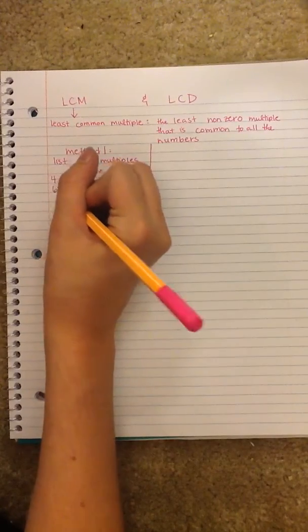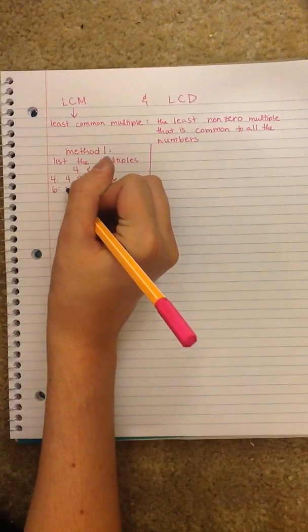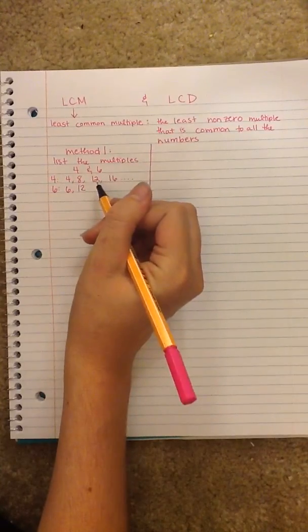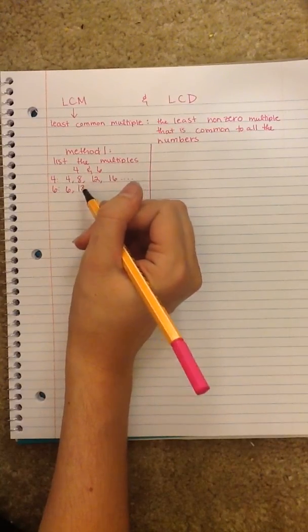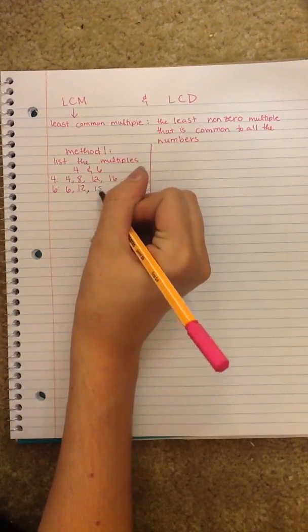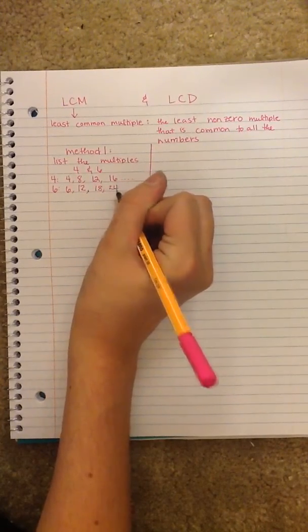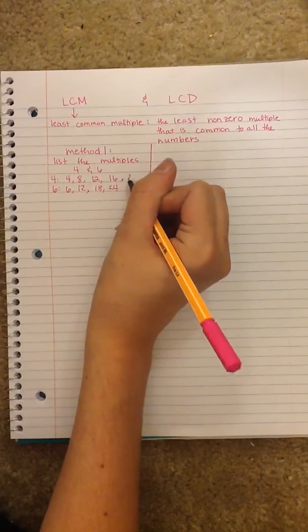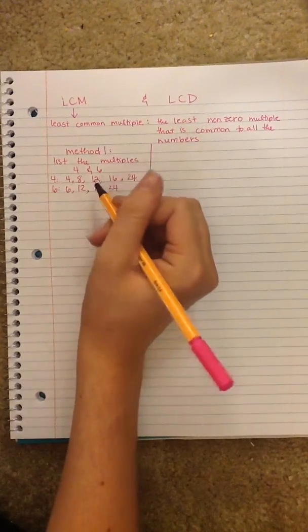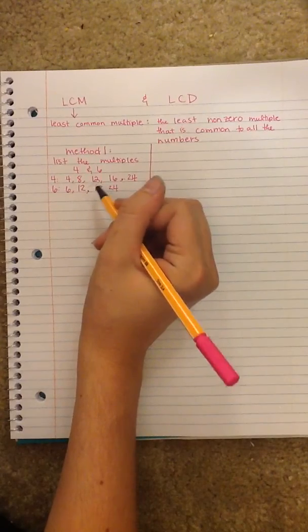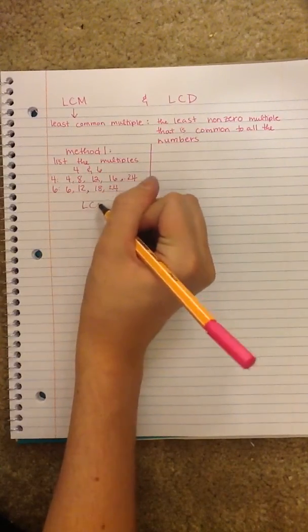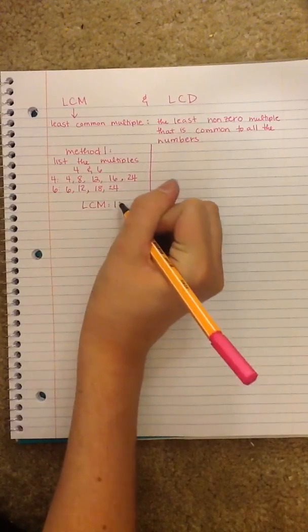Then I take 6 and I list out the multiples. 6, 12. I'm going to go ahead and stop because I have found the least number that is in common. If I extended this and went to 18, 24, and I extended my top list beyond 16 to 24, 24 is not going to be my least common multiple because I had a least common multiple before it. So here my LCM is 12.